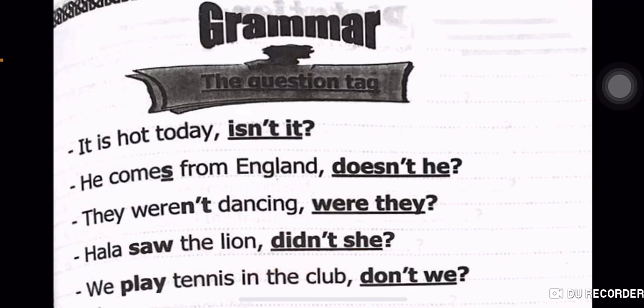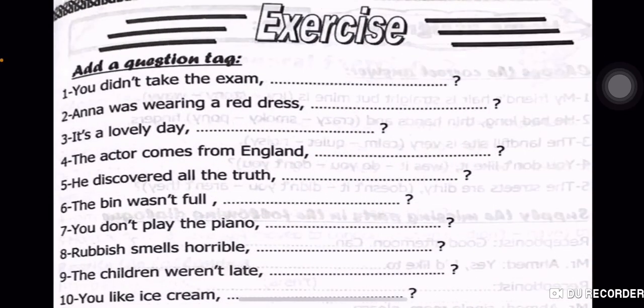It is hot today, isn't it? He comes from England, doesn't he? They weren't dancing, were they? Hala saw the line, didn't she? We play tennis in the club, don't we? Here we have some questions about the question tag.